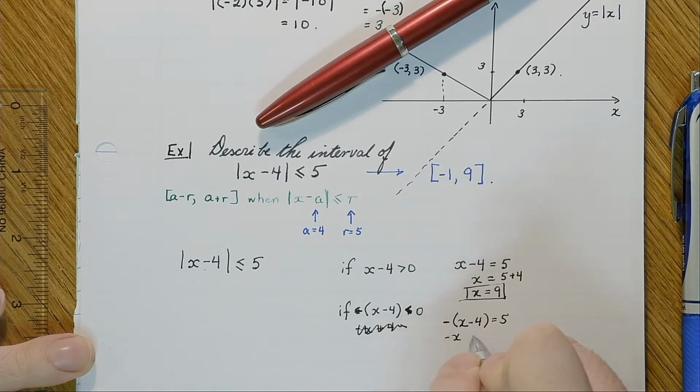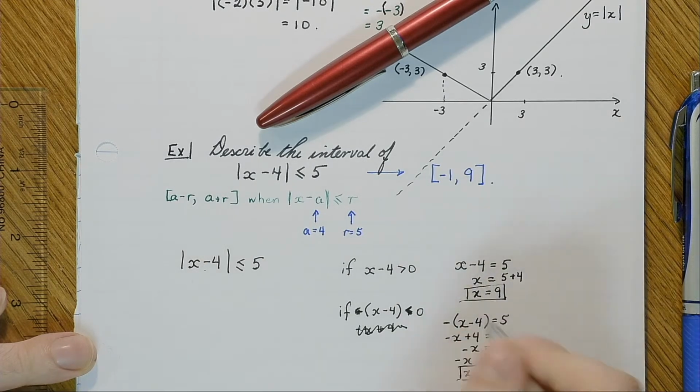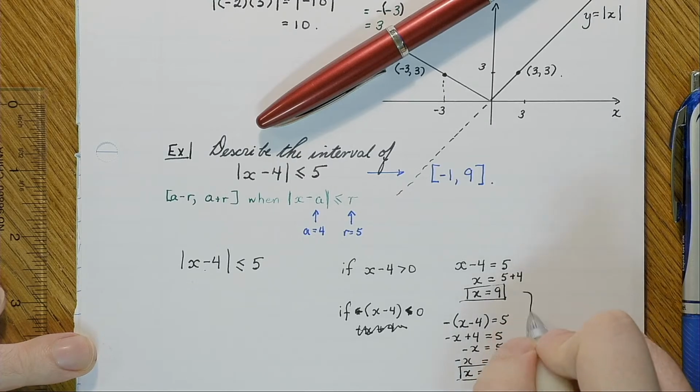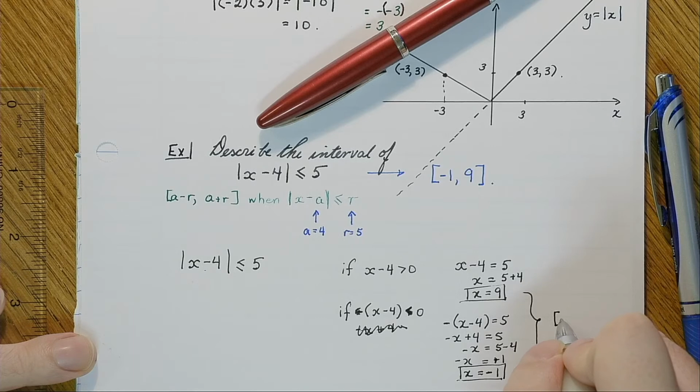Again, I distribute that, minus 1 x, and that negative sign comes over to the right-hand side, and so I have my two endpoints there. From that is how I would write my interval, from minus 1 to 9.